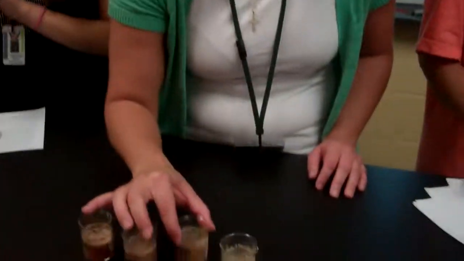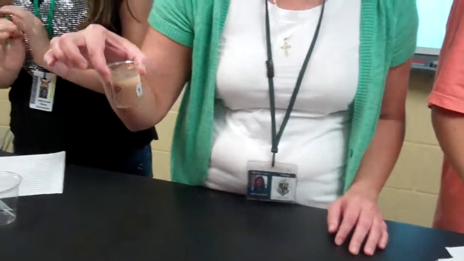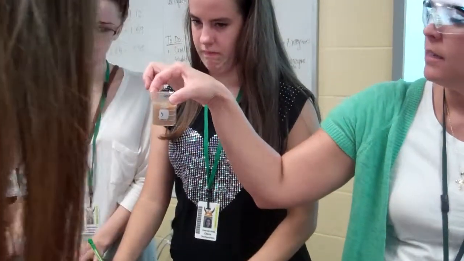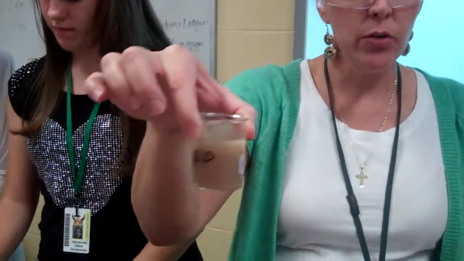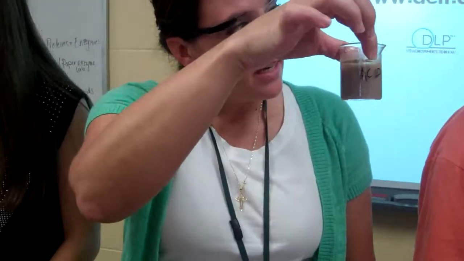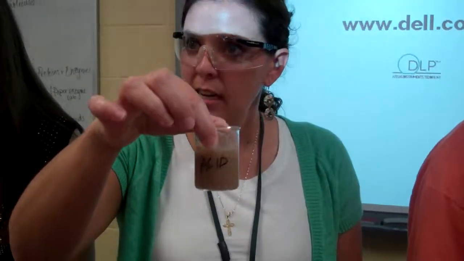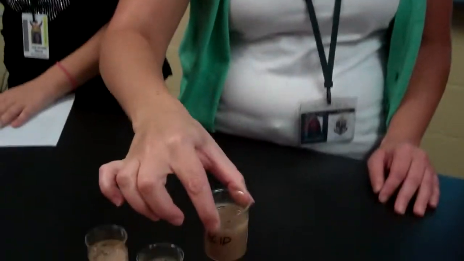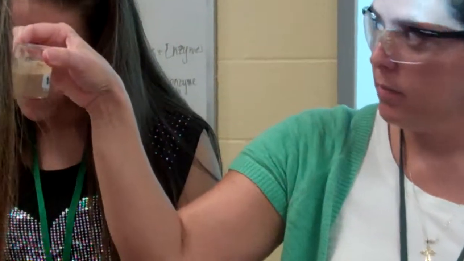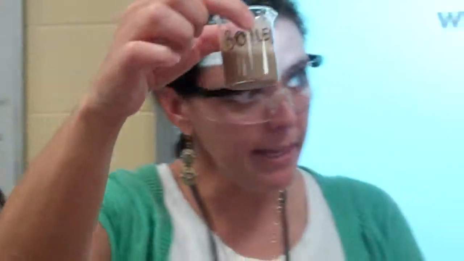Alright, this next one is liver that has been soaked in acid. So same idea, I took raw liver and then I poured acid on it. I poured HCl on it. And then this last one, again, same idea. I had raw liver. This time I boiled it. So I just put it on a hot plate and let it boil away.